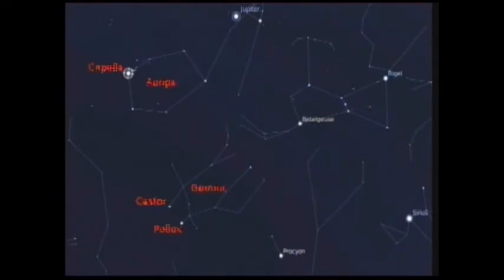Anyway, in Gemini, it turns out that Castor is one of my alignment stars on my telescope. And if I can't remember which is Castor and which is Pollux, when I look at Castor, it turns out that it's an easy double star. My telescope splits it. Pollux is not an easy double star, so they're distinguishable. Auriga has the bright star Capella, which is part of the winter hexagon.